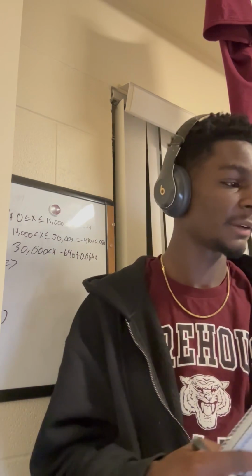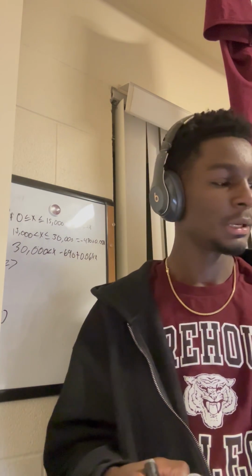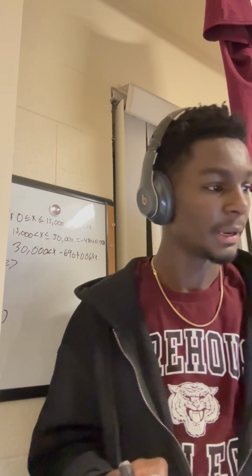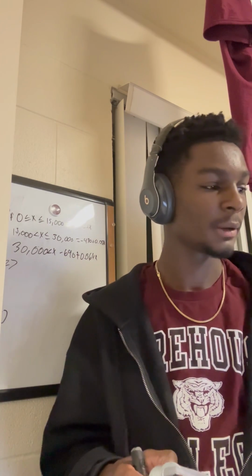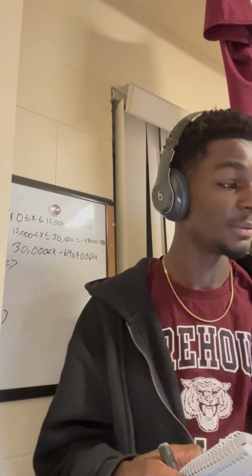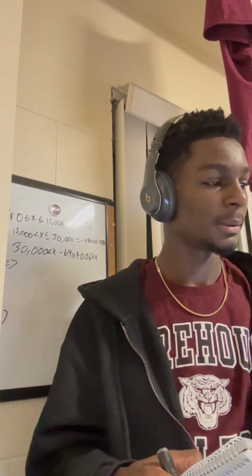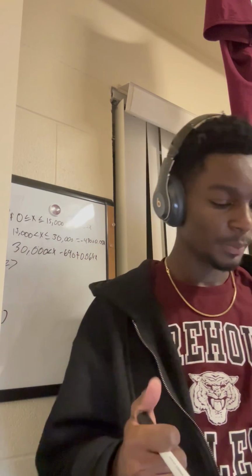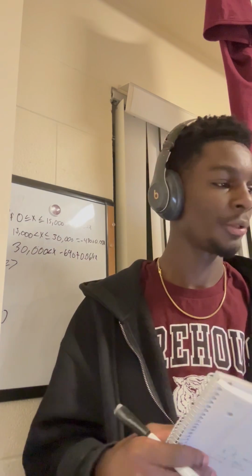And then I did the same thing for the last one. I converted the percentage into a decimal, and then I did negative 1,230, and I subtracted that from 30,000. I did negative 1,230 plus 0.064, and then multiplied that by x minus 30,000. So that's how I got all the piecewise functions.